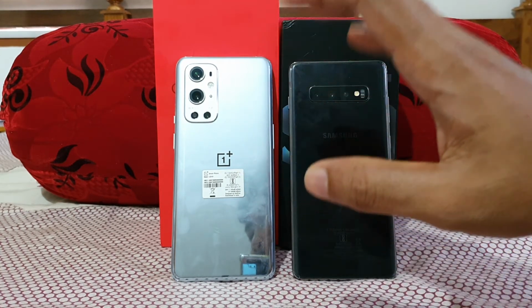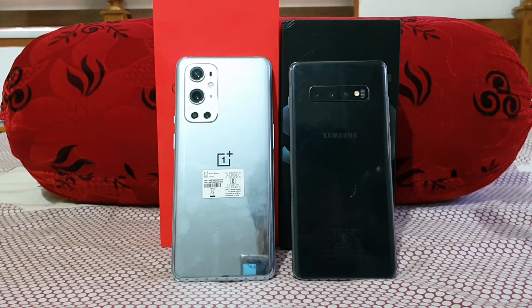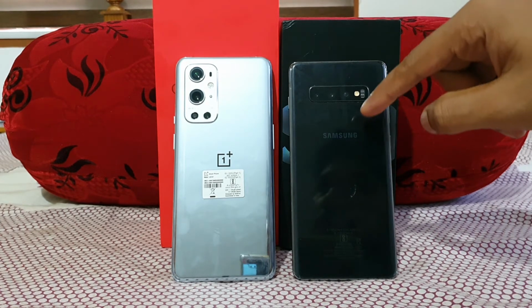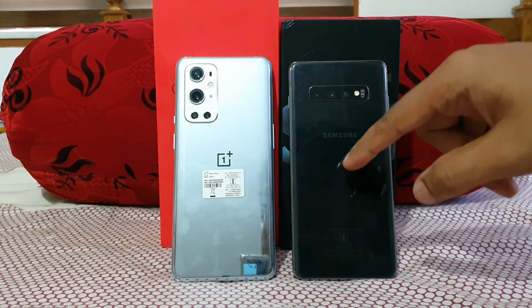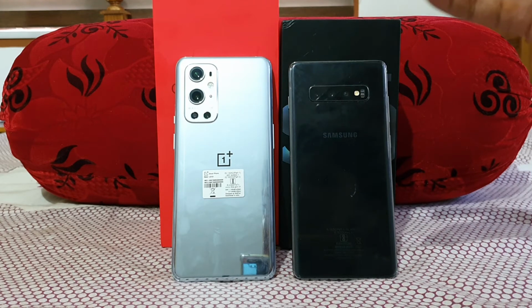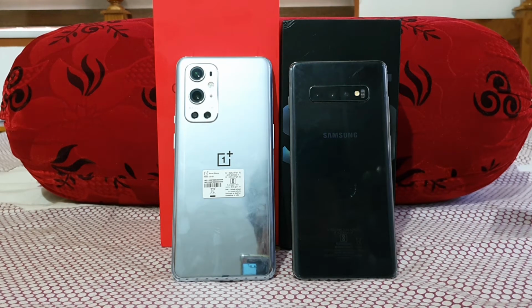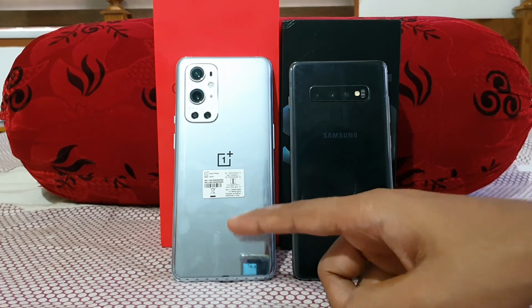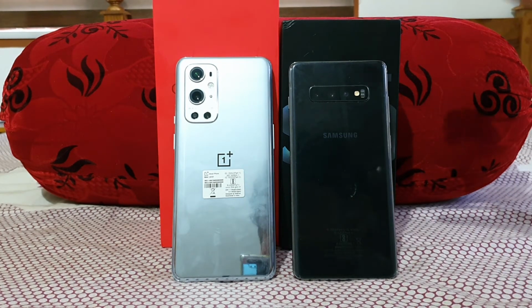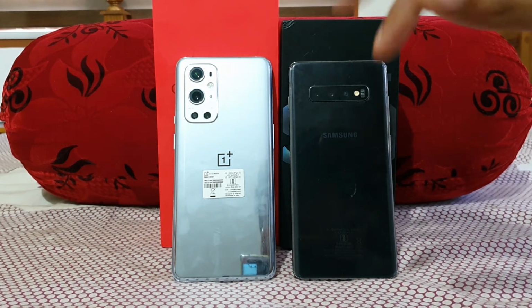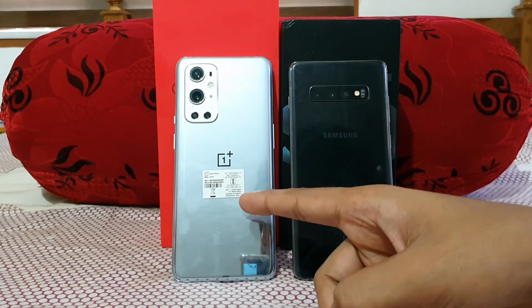So guys, that's all regarding the review. If you are still a user of the S10 Plus and you wish to upgrade to the latest model, and your priority is gaming, obviously you can go for the OnePlus 9 Pro. In terms of display, if you're looking for a high refresh rate, a smooth scrolling experience, then the OnePlus 9 Pro would be fine.